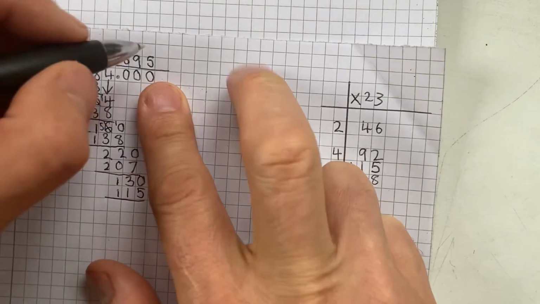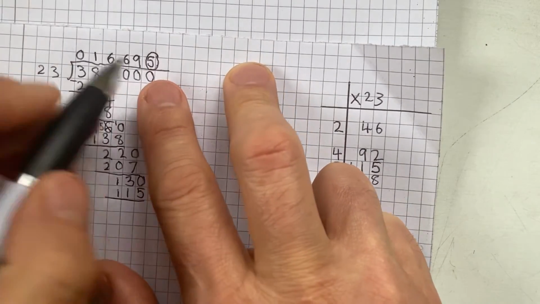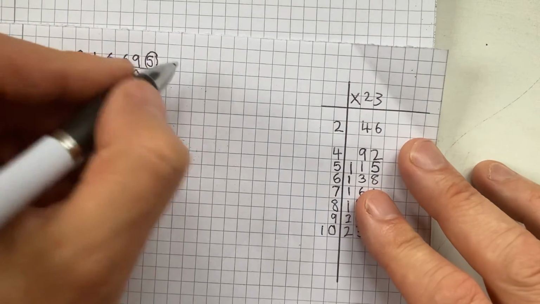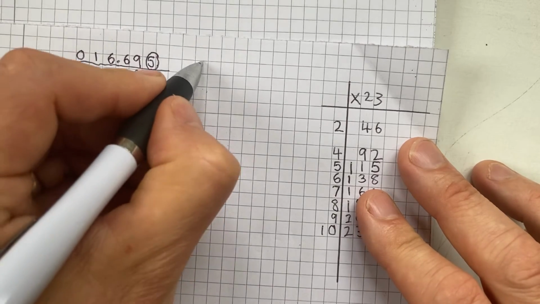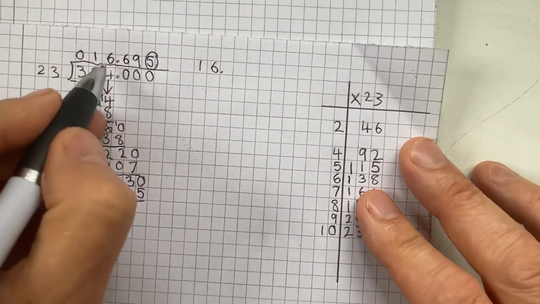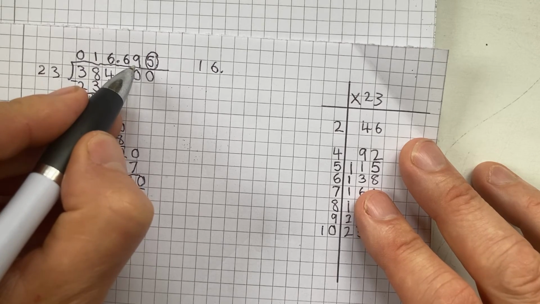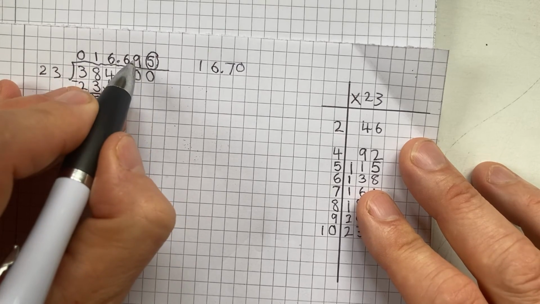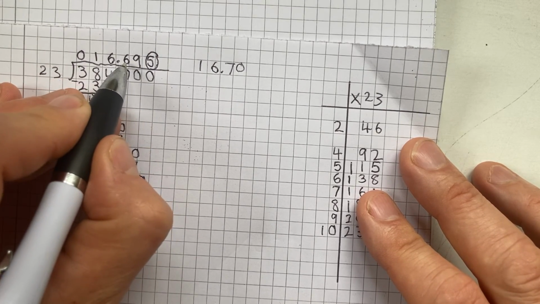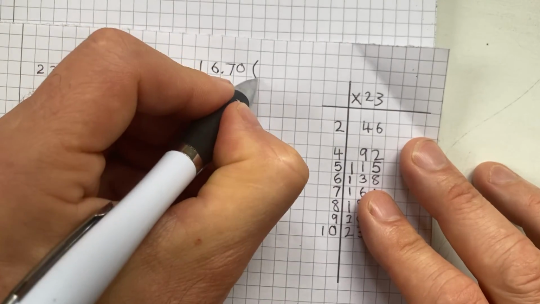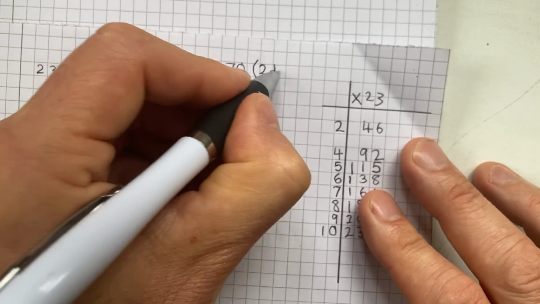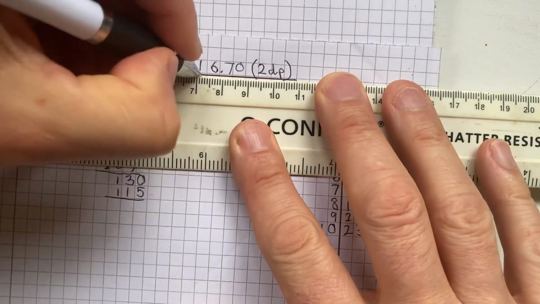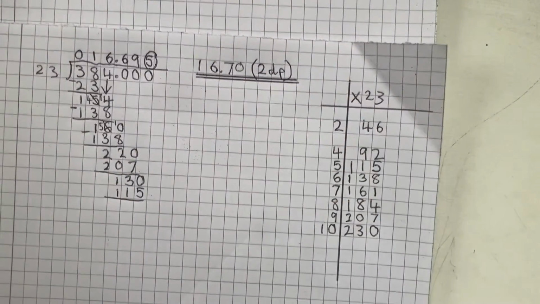When we round to 2 decimal places, we look at that 3rd decimal place and check if it's a 5 or above. If it is, we round up. So our answer rounds to 16, and we've actually got a number which rounds up to 16.70. This 5 forces this digit up, which in turn forces this digit up. So we write 16.7 to 2dp, and we underline that. I hope that's been useful for you.